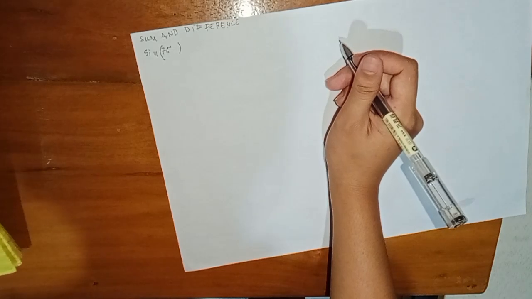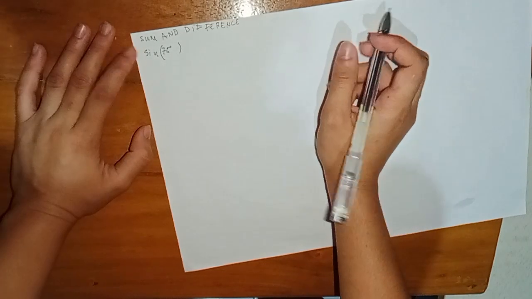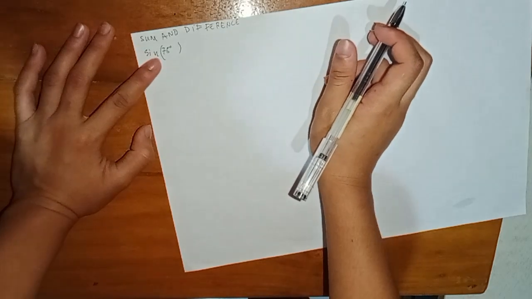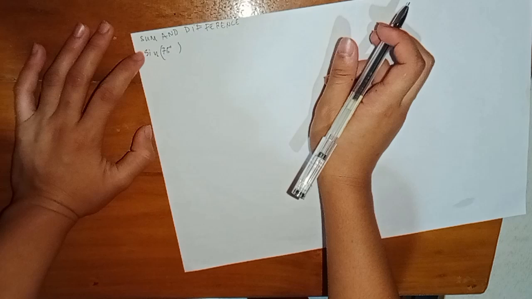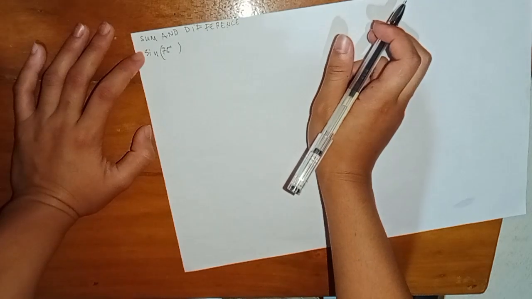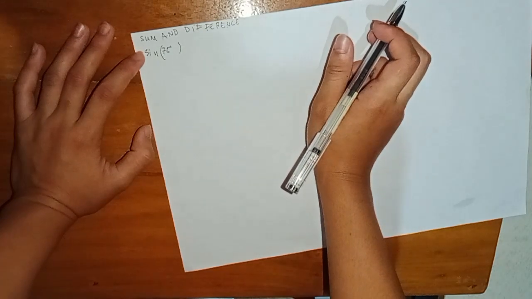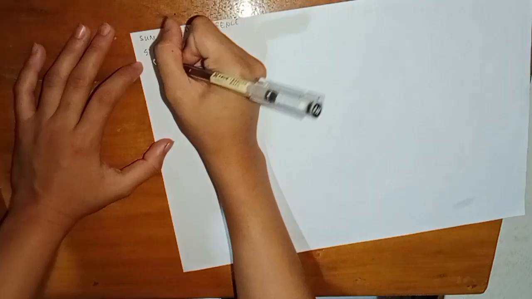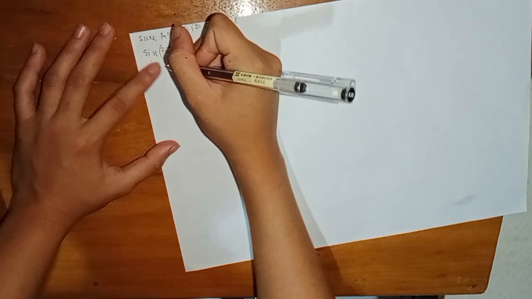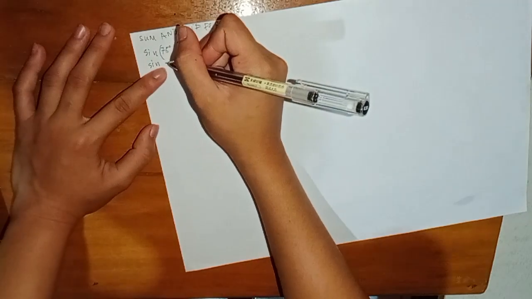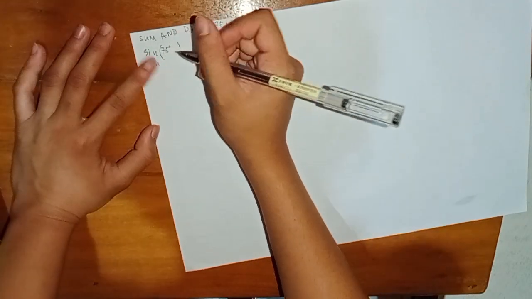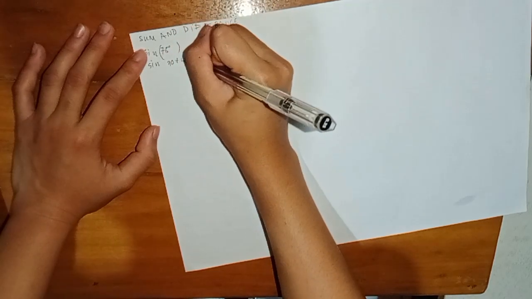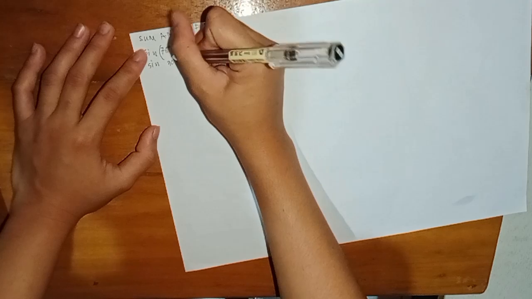How can we use the formula to evaluate sine 75? You need to ask yourself what two common angles add to 75. The common angles that add up to 75 are 30 degrees plus 45 degrees.